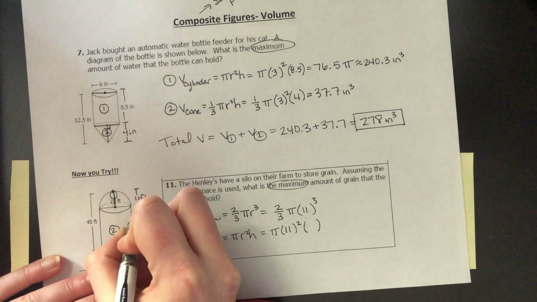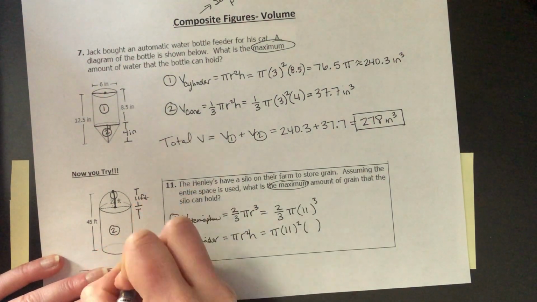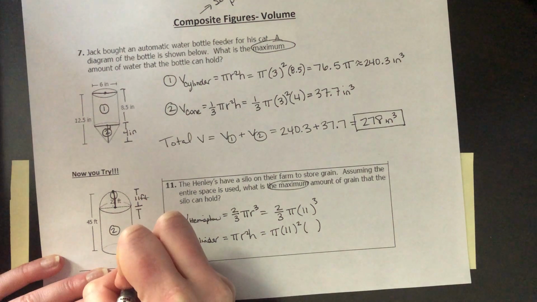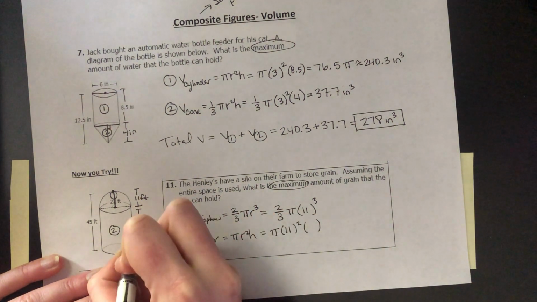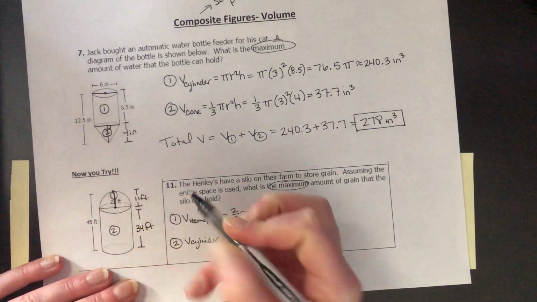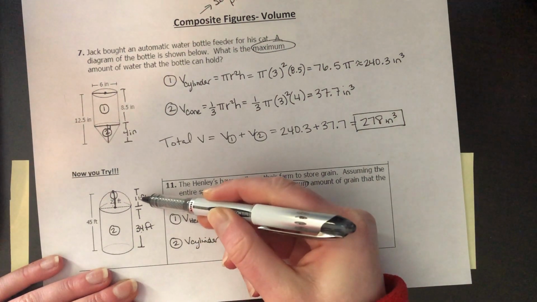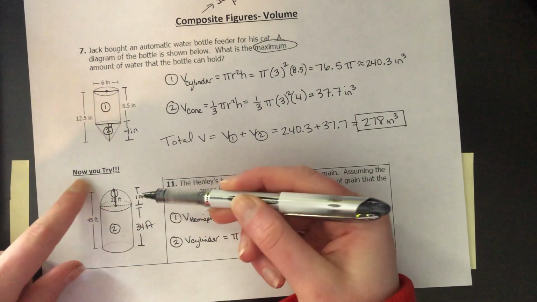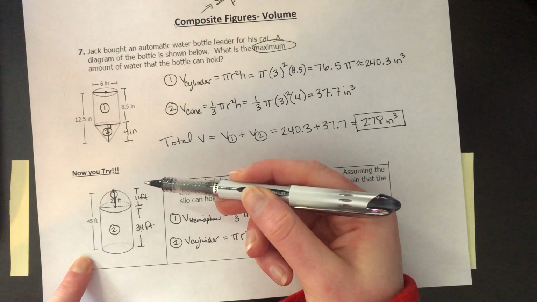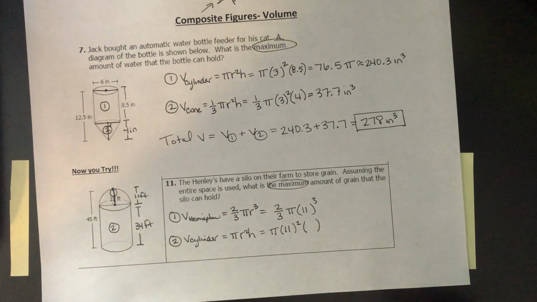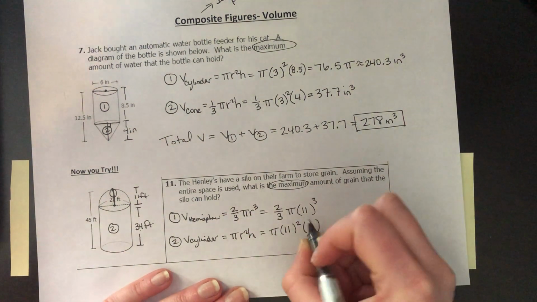So if I take 45 minus 11, I get 34. And make sure I do 34 plus 11, which gets me back to 45 for the height of the whole composite figure. So in place of h, I know the cylinder is now 34.